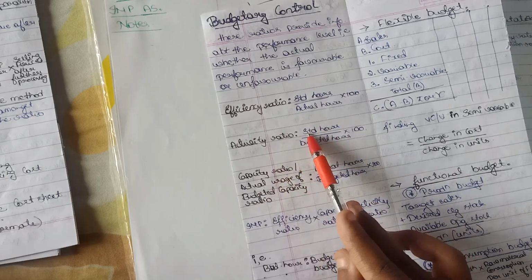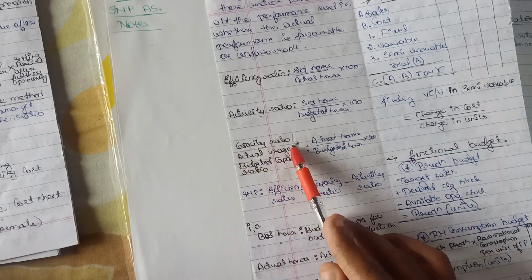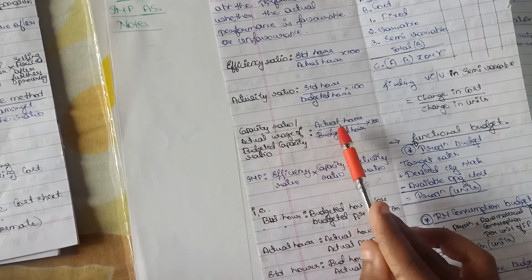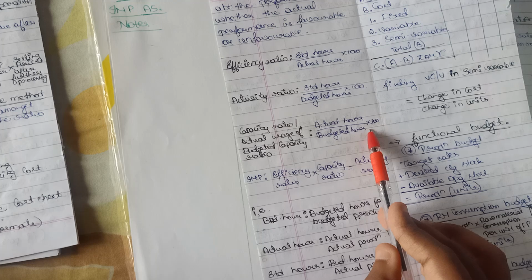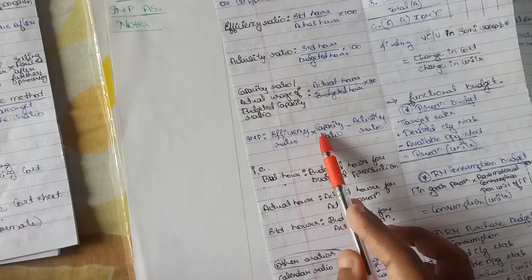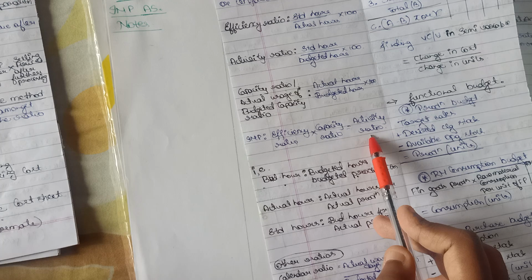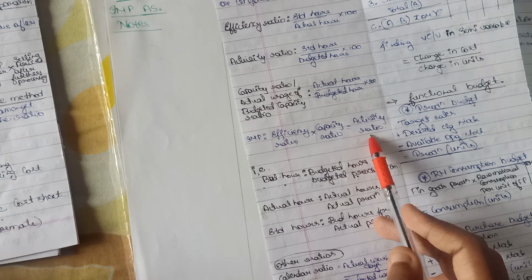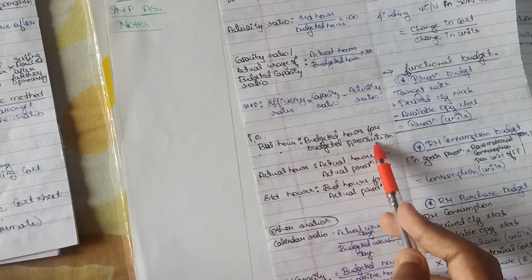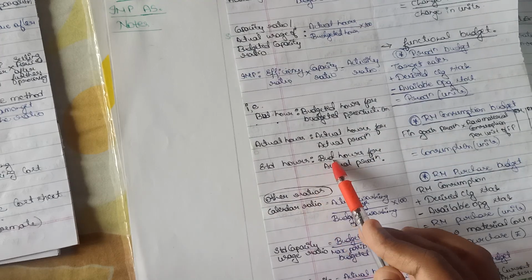What is the efficiency ratio? That is standard hours divided by actual hours into 100. Activity ratio is equal to standard hours divided by budgeted hours into 100. Capacity ratio, or actual usage of budgeted capacity ratio, is equal to actual hours divided by budgeted hours into 100. Important, we have to know that efficiency ratio into capacity ratio will also give you activity ratio.